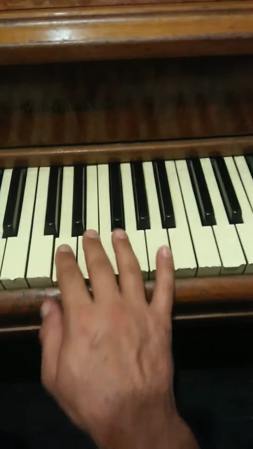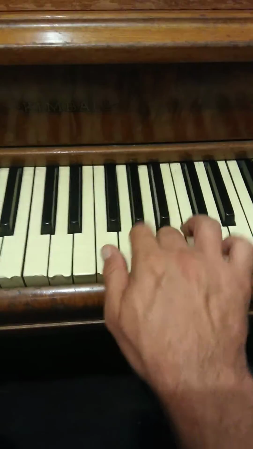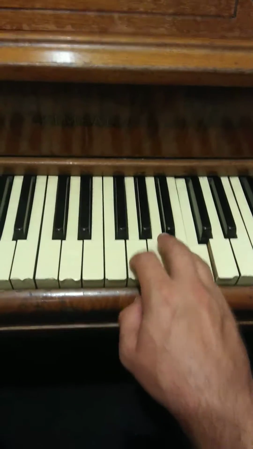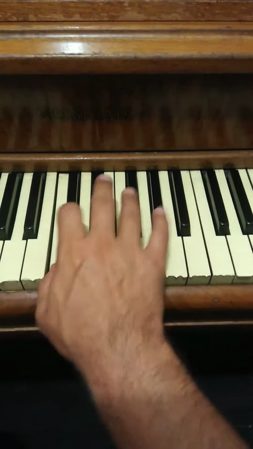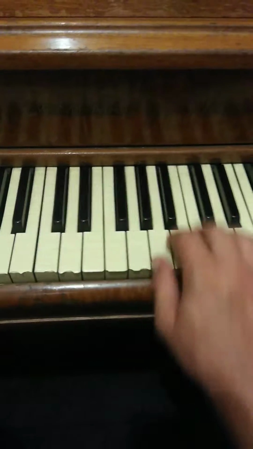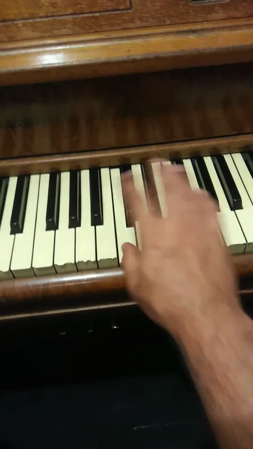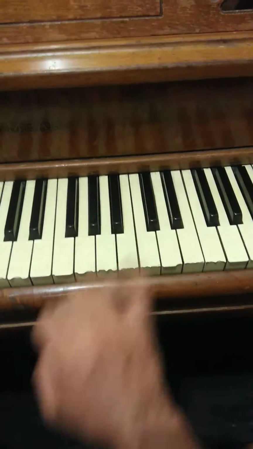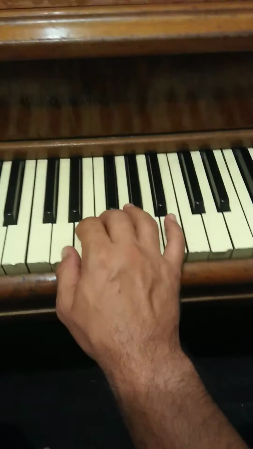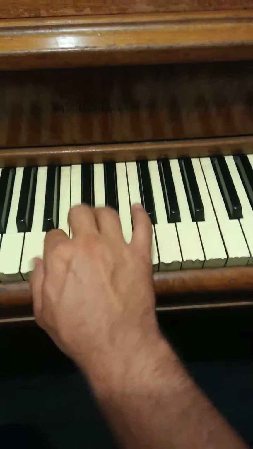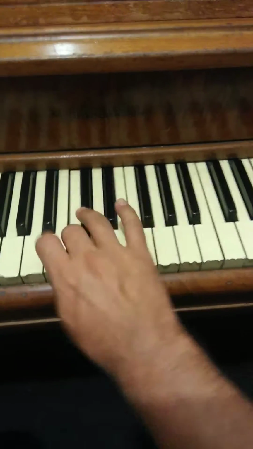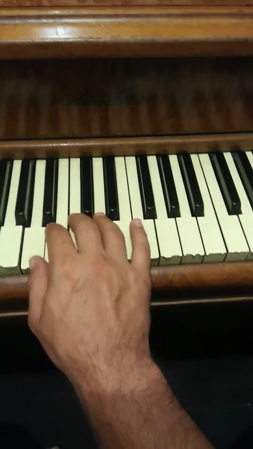Unlike a diatonic scale, which has a very defined finish, a defined end, and also a defined midpoint, a chromatic scale doesn't sound as finished as a major scale does, right? Or a minor scale.